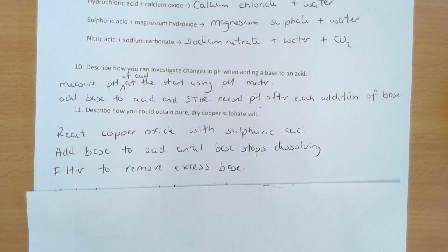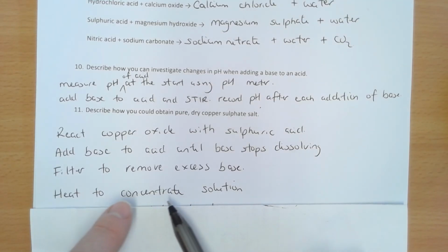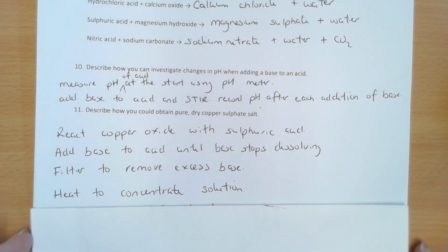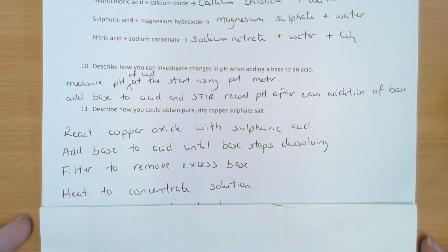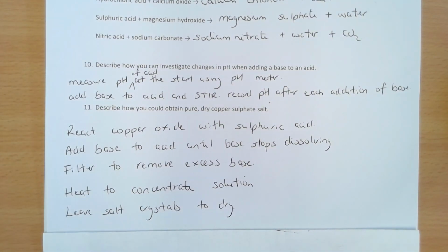At this point, you've only got salt and water, but you need to separate the water from the salt. So you heat, and the way they phrase it on the mark scheme is to concentrate the solution, and this means you evaporate some of the water. You let the rest of the water evaporate slowly, and then you're going to leave the salt crystals to dry. Okay, so these are two core practicals that they do tend to ask a lot, so definitely worth knowing them.